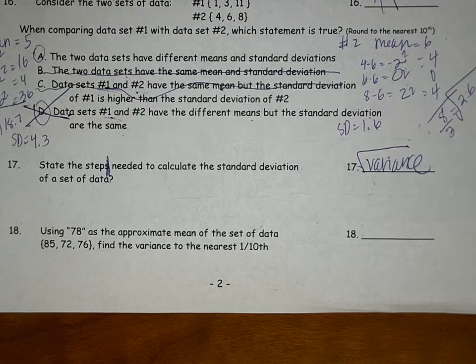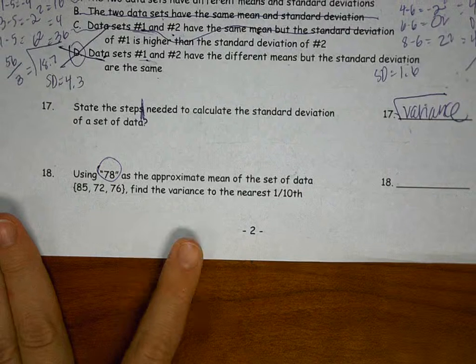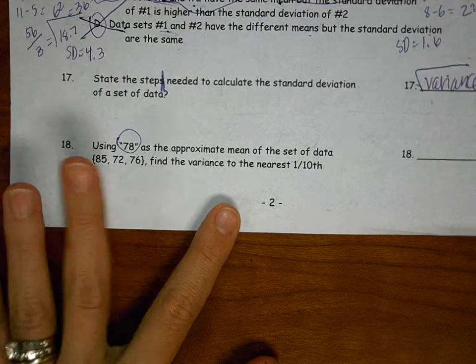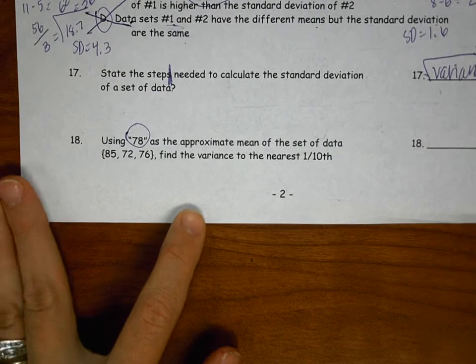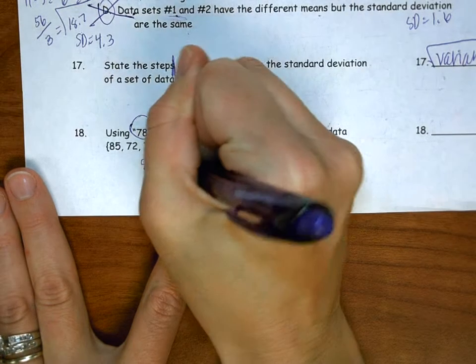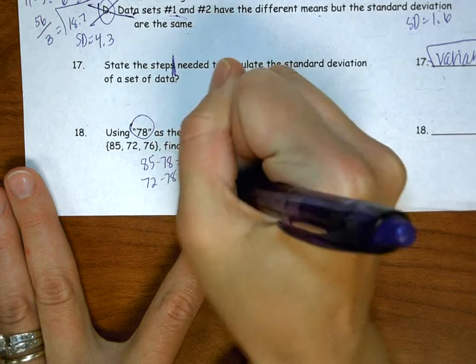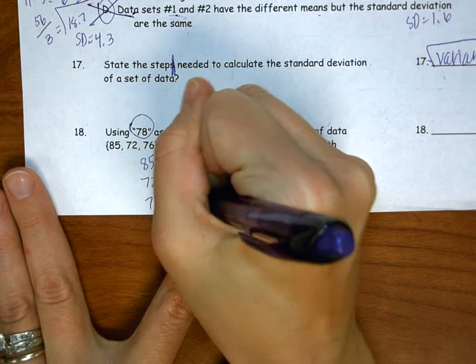Okay, last one, number 18. They are telling you that the mean is 78. They want you to find the variance to the nearest 10. So in order to find the variance, we have to subtract. 85 minus 78 is 7. 72 minus 78 is negative 6. 76 minus 78 is negative 2.